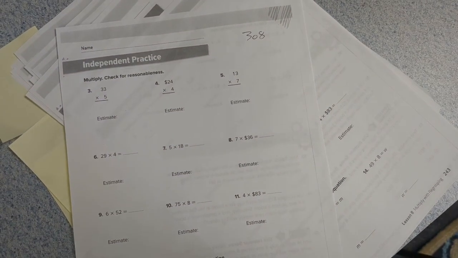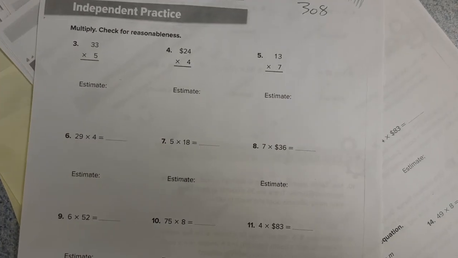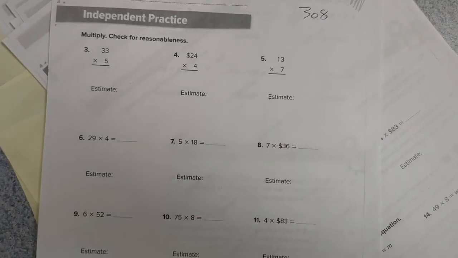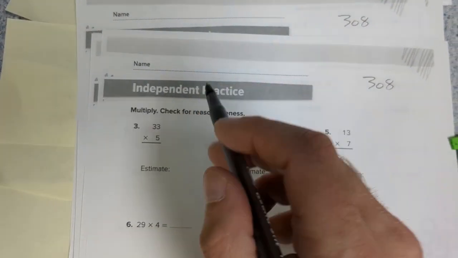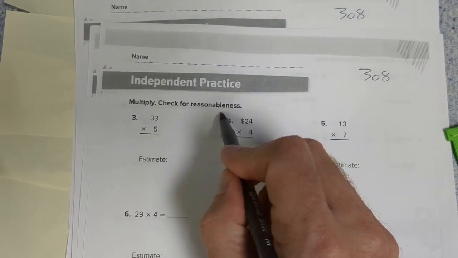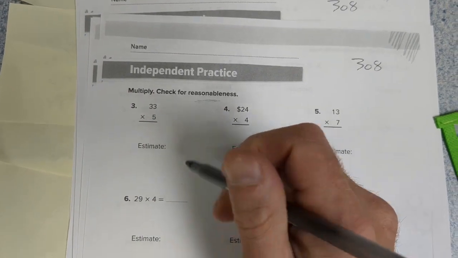Hare. On today's assignment, we're going to work on multiplying with regrouping. Let's take a look. All of our work has been leading us to this very place. Multiply and then check for reasonableness. So we'll use our estimating skills to do that.